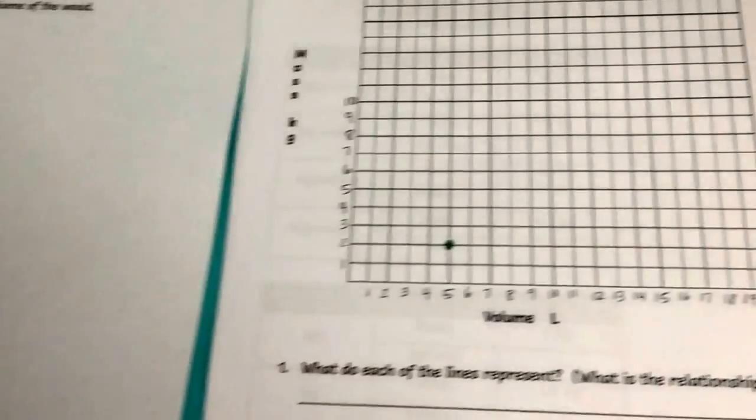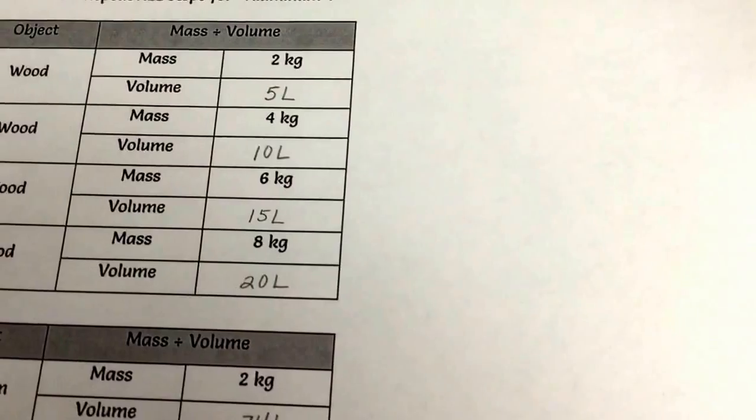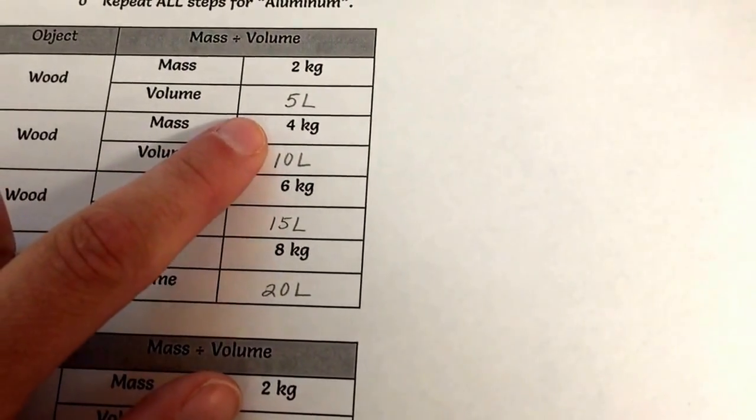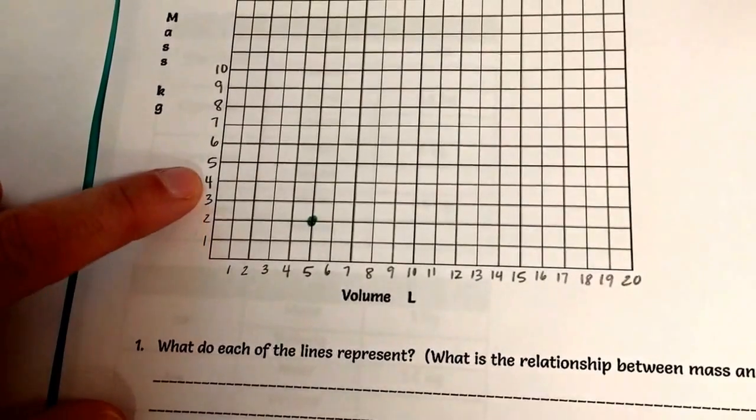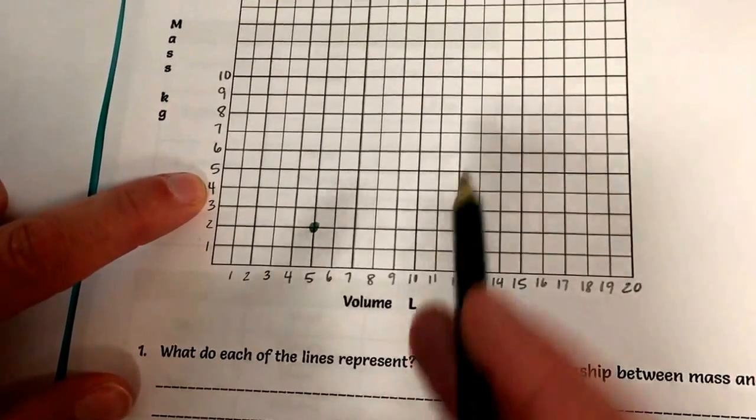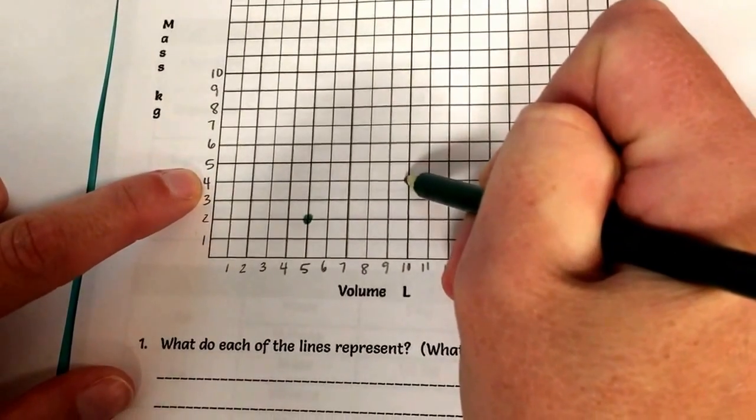Okay, I'm going to make one more point for wood to show you another example. So I have 4 and 10. So I'm going to count up 1, 2, 3, 4. And go over 10. And then I'm going to make my second point.